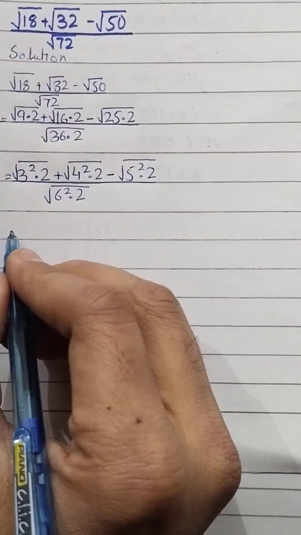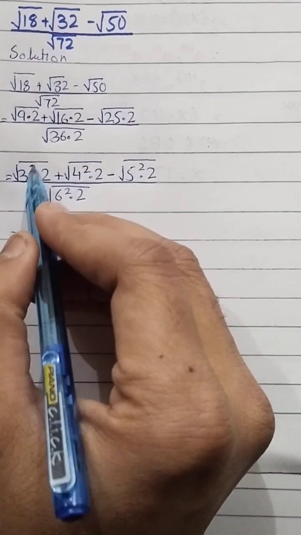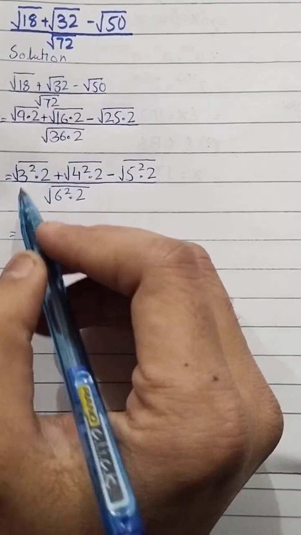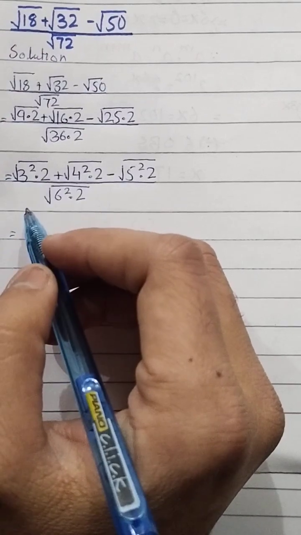And now we can cancel these squares with the square root for these numbers with the square.